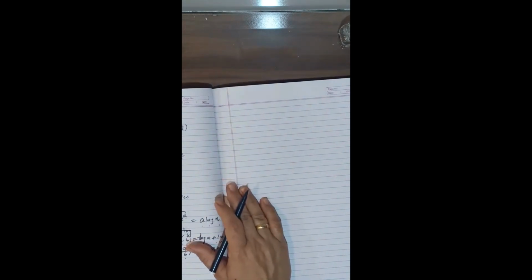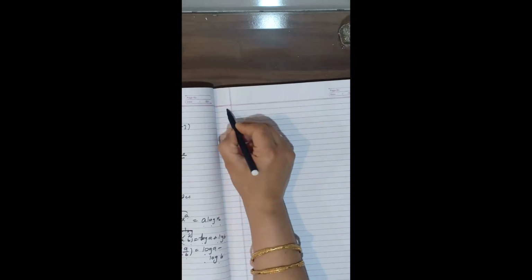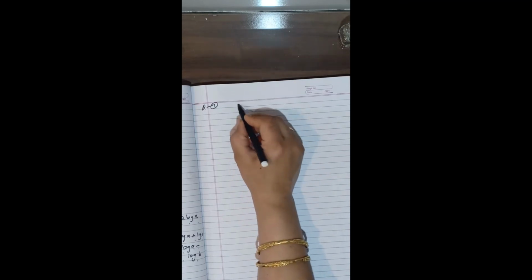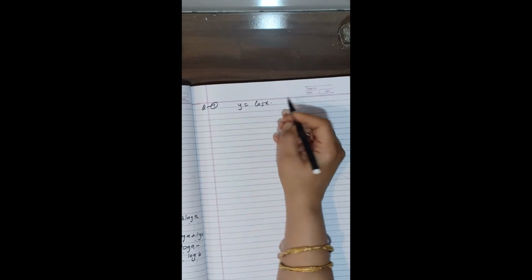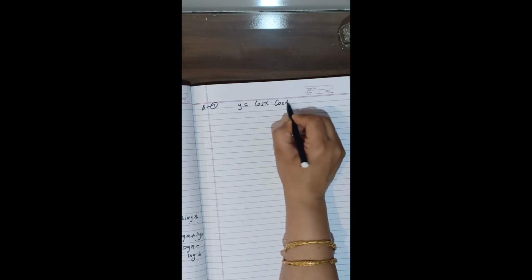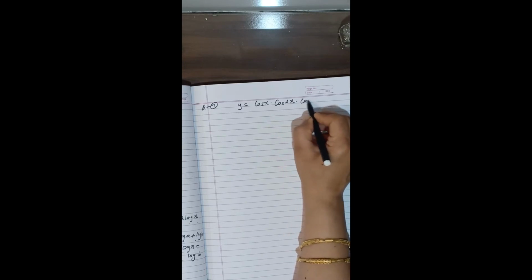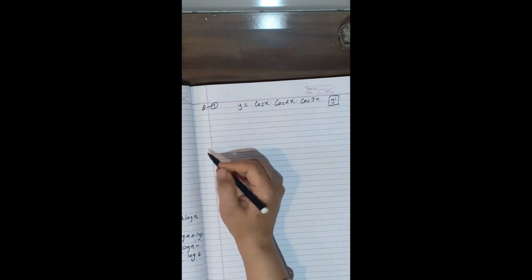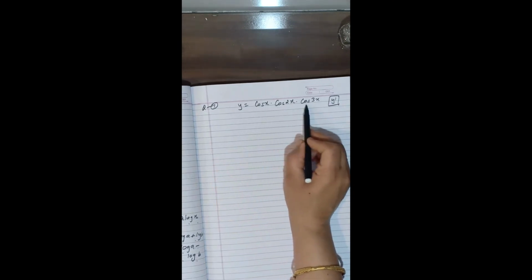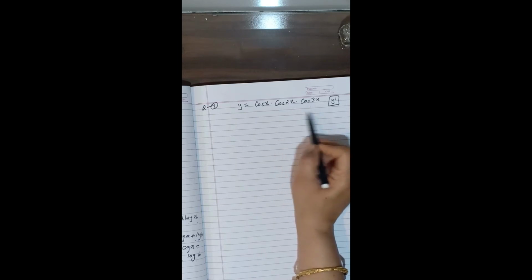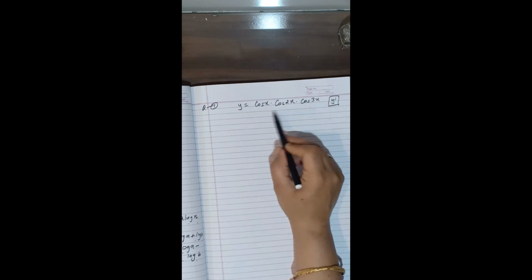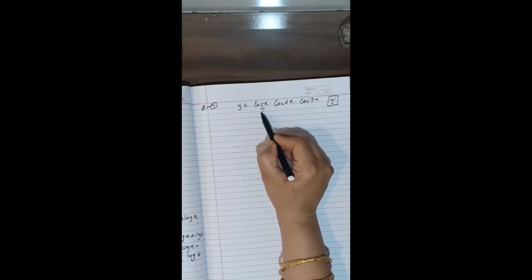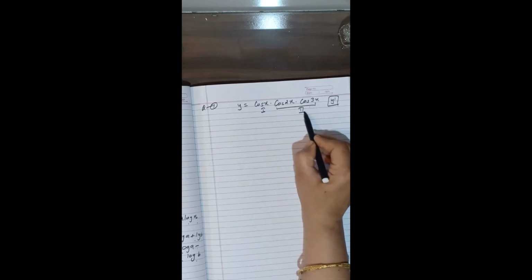Fine. On the basis of this, I would like to start the first question of your exercise 5.5. What does this question say? You have been provided the function y equals cos x into cos 2x into cos 3x, and you have to find the derivative of y with respect to x. Now we know very well all these three functions are given in the product form. If I start applying the product formula, then it will be difficult for me, because then I have to consider this as the first function and these two as the second function.